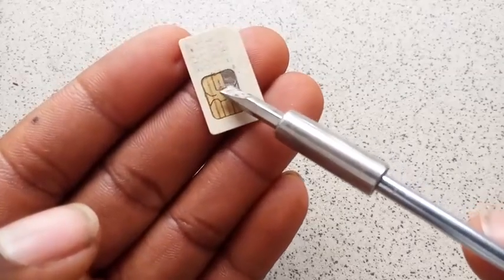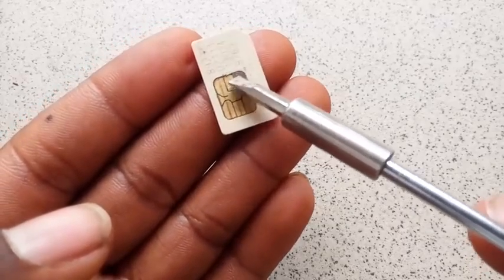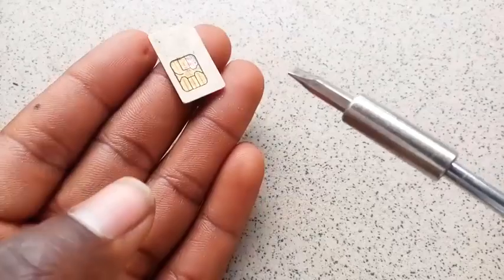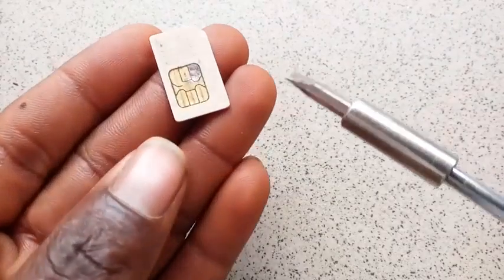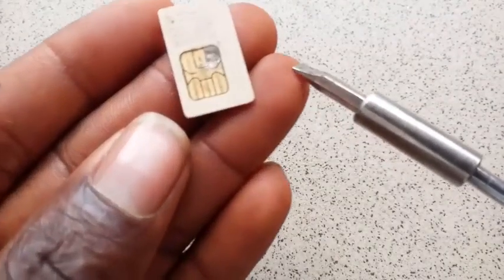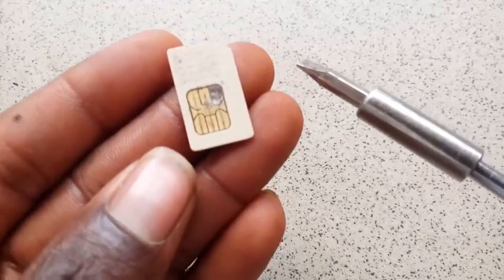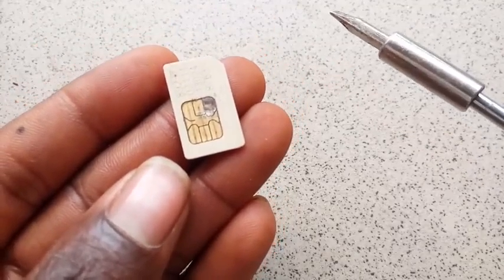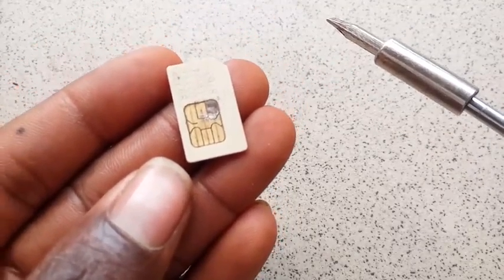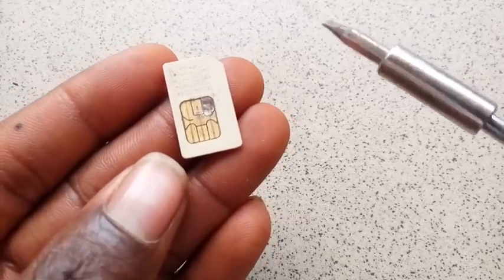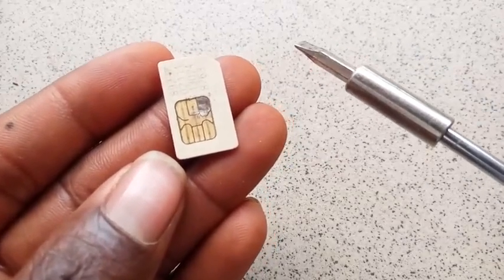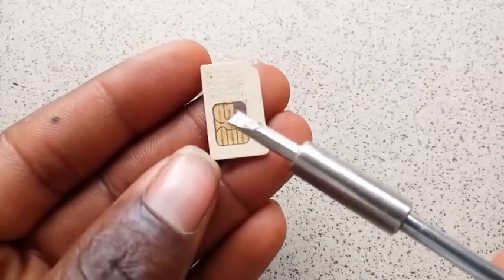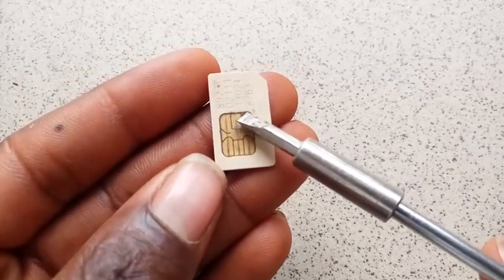This one will give you free calls, free internet, anything you want. So as I said, you need to first take a SIM card, look at it very well, look how many partitions the SIM card has. If the SIM card has 5 partitions, 6 partitions, then you need 6 of those SIM cards, and on each of the SIMs you take, you wipe one of the partitions.